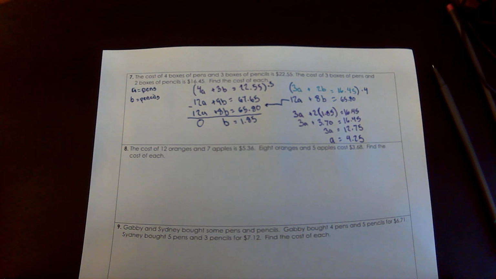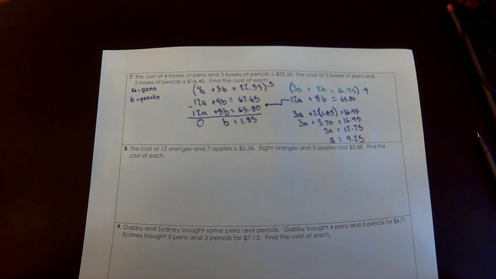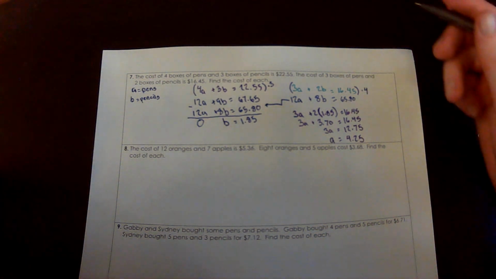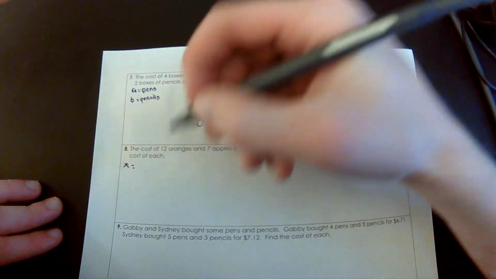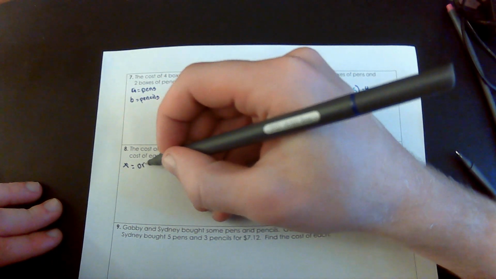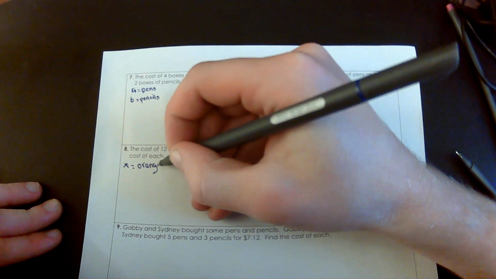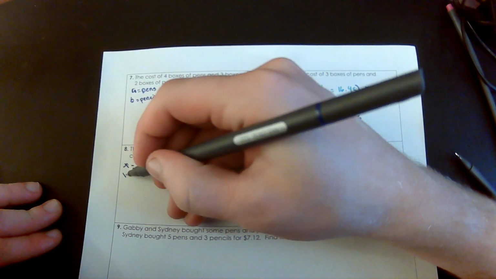We will do number 8, and then we'll flip to the back side. The cost of 12 oranges and 7 apples is $5.36. 8 oranges and 5 apples cost $3.68. Find the cost of each. Since I don't want to use O as a variable here, I'm going to use X and Y. X is my oranges. Y is my apples.